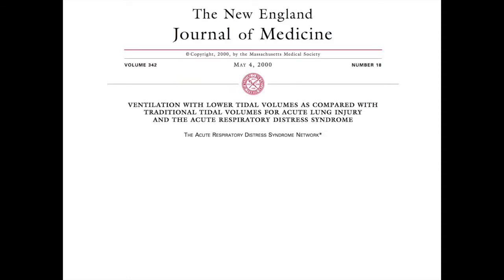Now, let's consider this 2000 New England Journal of Medicine article. A bit of background to this paper first. Traditionally, mechanical ventilation tidal volumes were set at 10 to 15 milliliters per kilogram body weight. So a 70 kilogram person would be given tidal volumes of 700 to 1050 milliliters per breath, which carries a substantial risk of stretch-induced lung injury, particularly in patients being ventilated for acute respiratory distress syndrome, or ARDS.